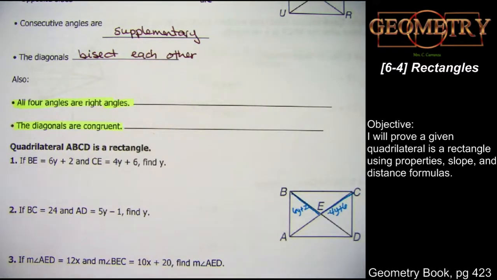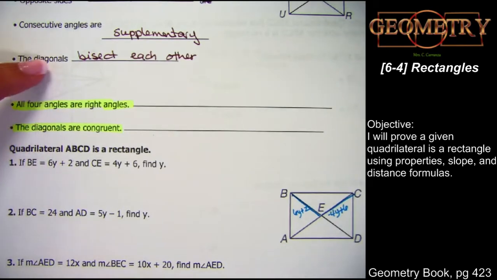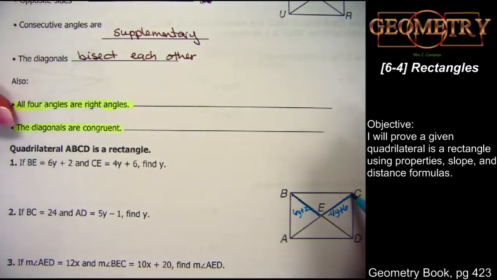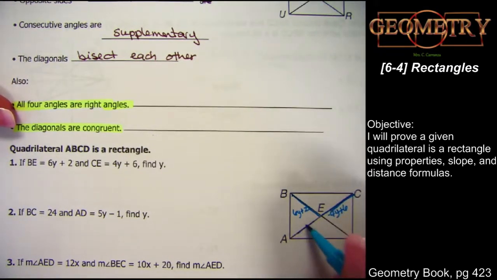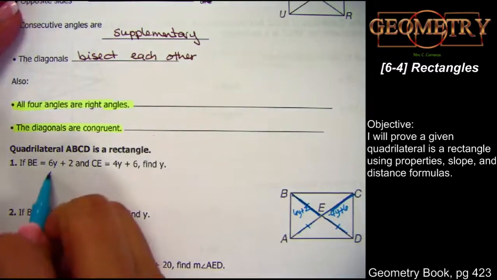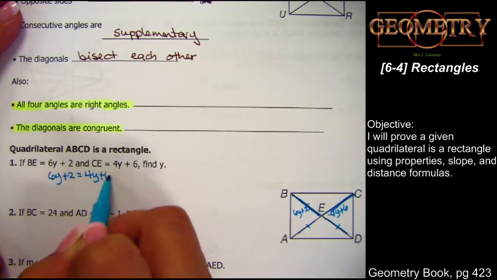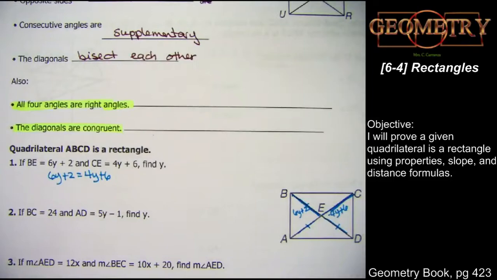This is a rectangle. In rectangles, diagonals are congruent, which means they have the same measure. And because it's a parallelogram, they bisect each other, which means this piece is congruent to this piece, and this piece is congruent to this piece, but they're all congruent to each other because the diagonals are all the same length. Which means I can write my equation this way. That diagonal piece equals that diagonal piece.